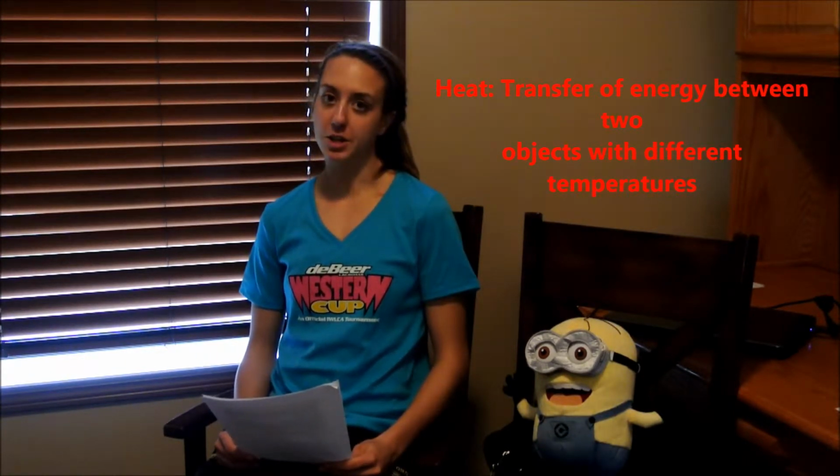Now that you understand the concept of temperature, let's get to heat. Heat is a transfer of energy between two or more objects with different temperatures. Energy is transferred as heat from the higher energy object, or the hotter object, to the object with the lower energy, or the colder object.